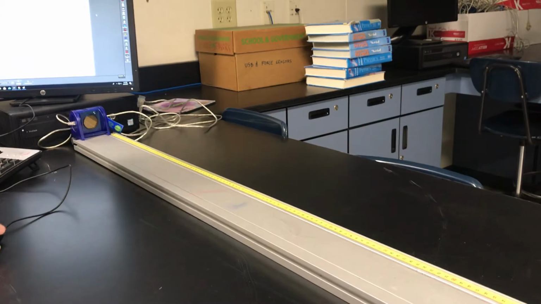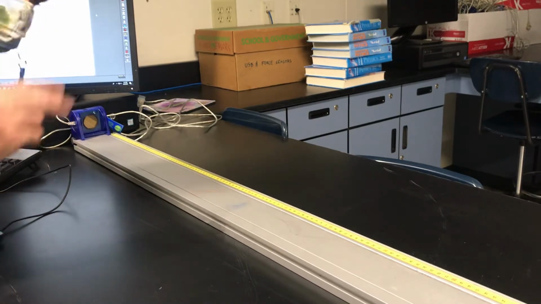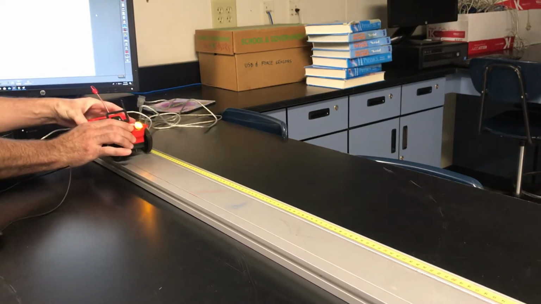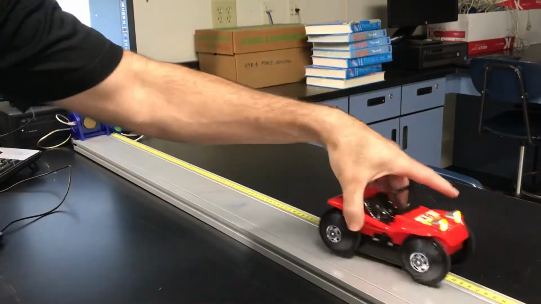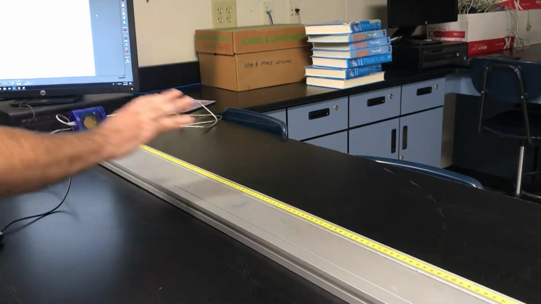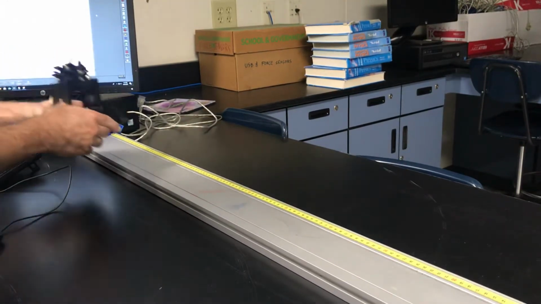So what we're gonna do is I'm gonna demonstrate two types of cars. One is called the constant velocity car. And a constant velocity car is just that. It goes at a constant velocity. I didn't get it quite on the track. I'll do it better next time. A constant velocity, which means it doesn't change its velocity except at the very beginning it changes really quickly.